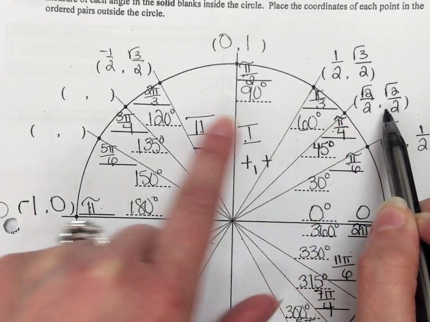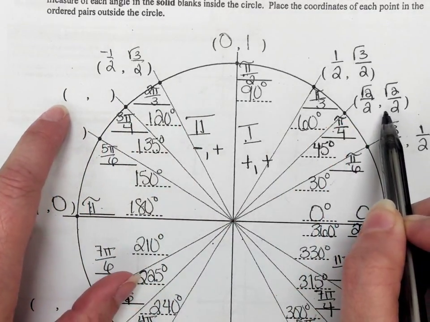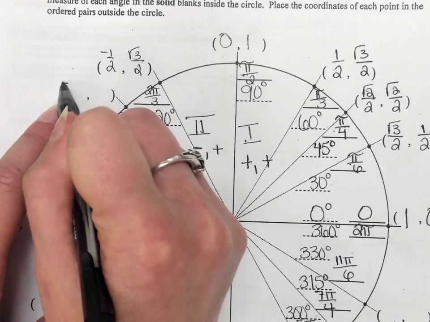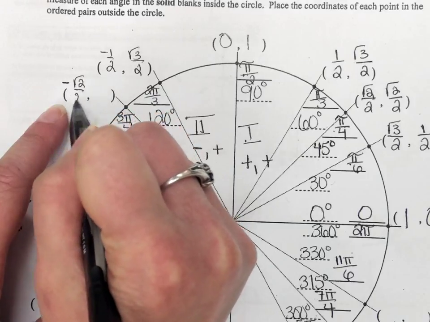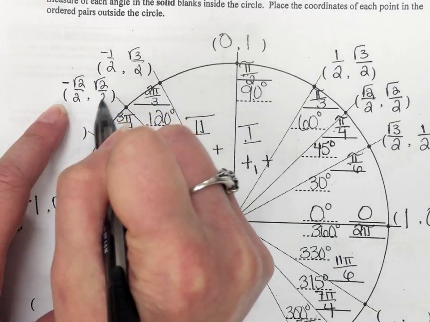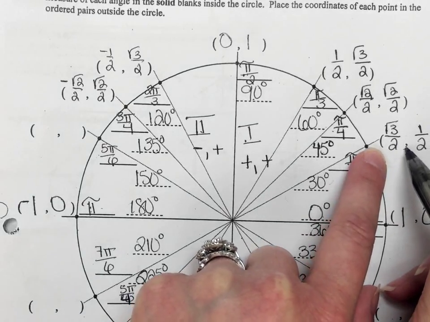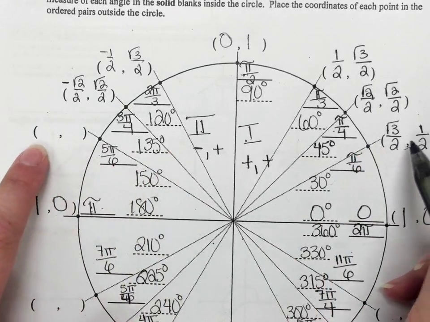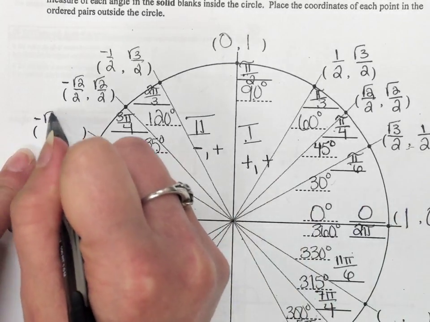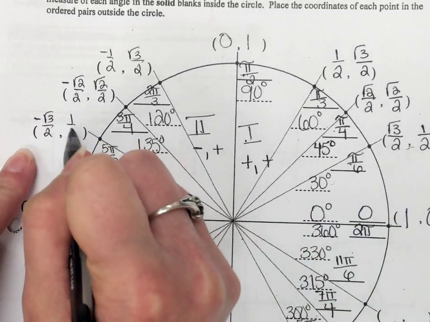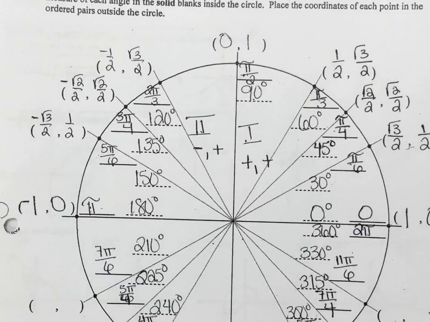The middle one is always the 45, which is the square root of 2 over 2. And it's the same exact thing, except the first one is negative. And then match up the last one. Square root of 3 over 2 and 1/2. Same exact numbers, except the first one is negative. Pretty easy, right? Y'all okay?